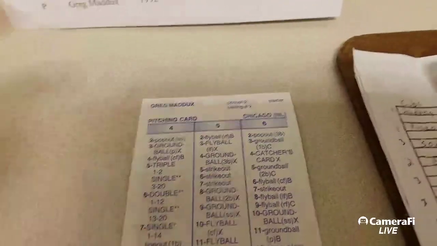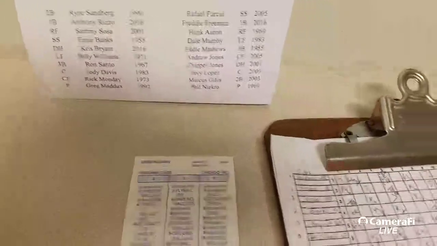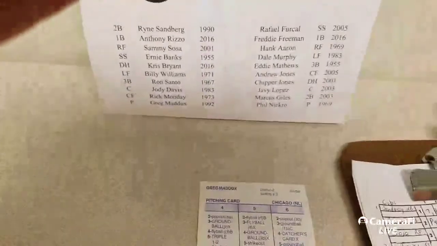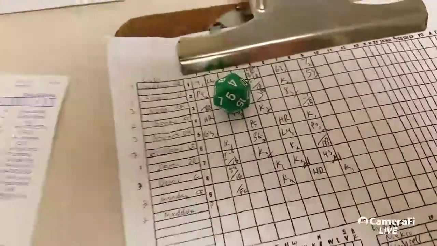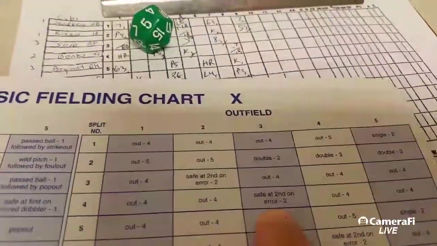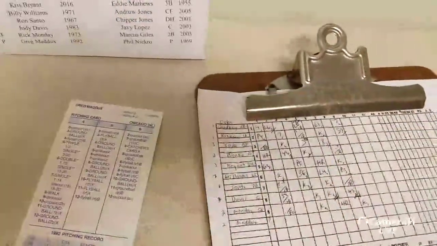Here's Murphy. It's a 6-8. And that's a fly to left. That's out number 2. So we're down to our final out, which is Eddie Matthews. And we get a 5-3. 5-3 is a fly ball left field X. That's Billy Williams. If he can make the play, the game is over. Williams is a 3, and that's a 4. So a 3 and a 4. Look at this. It's a 2-base error on Billy Williams. So the inning and the ball game continues on an E7 from Billy Williams.